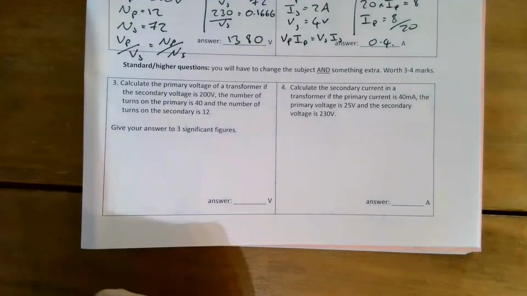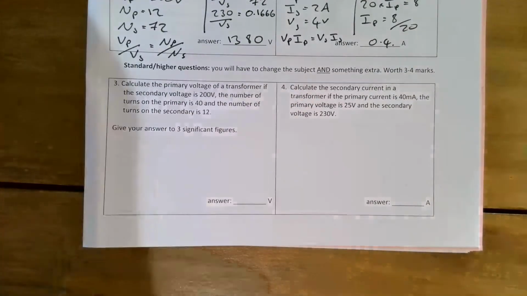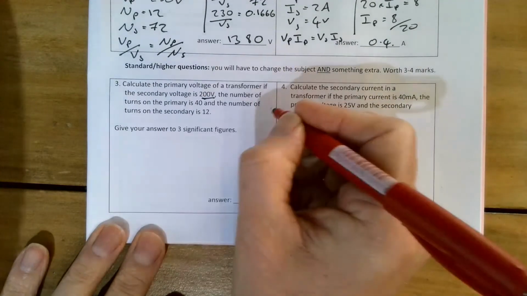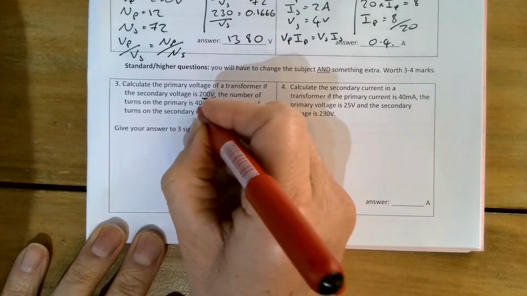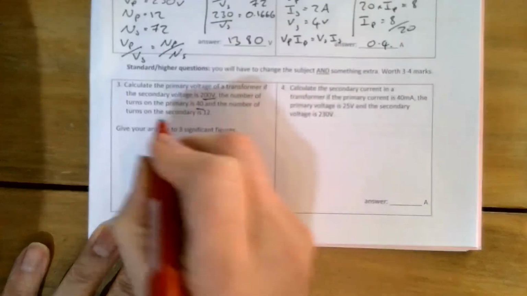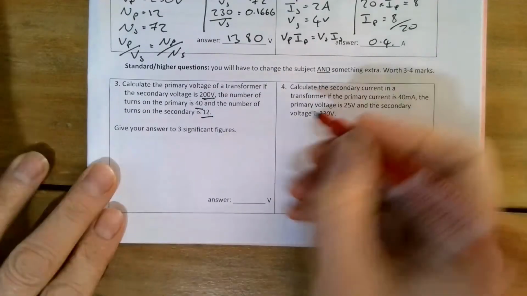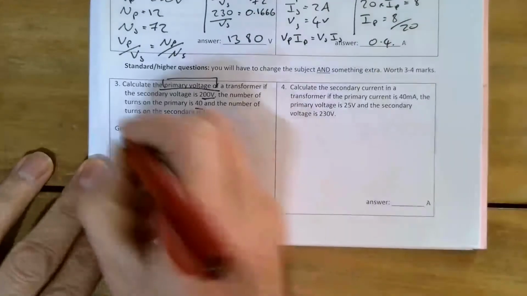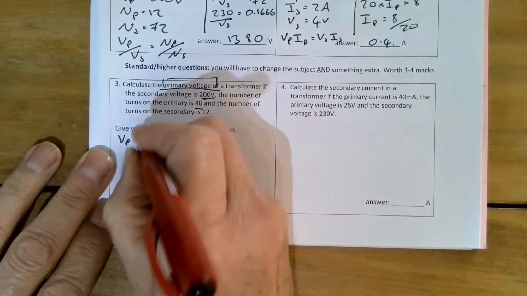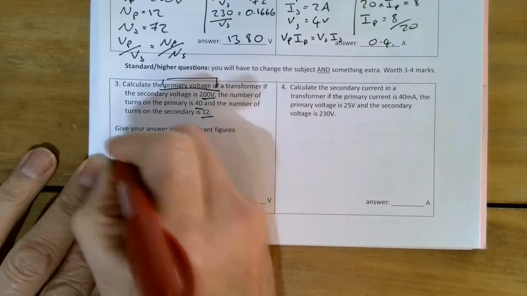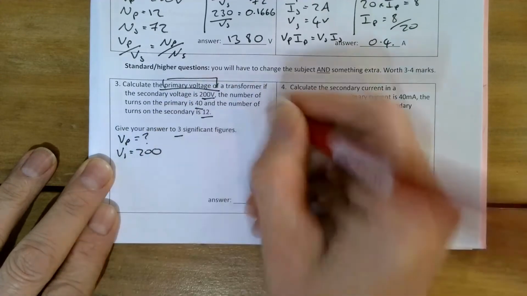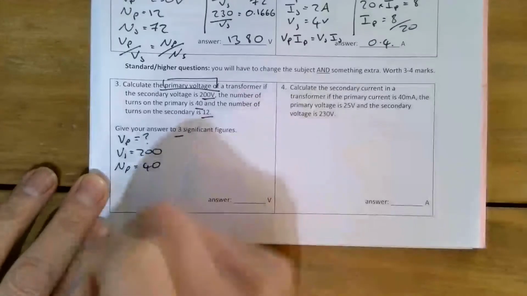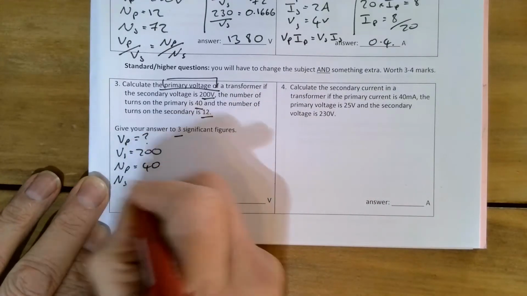Right, calculate the primary voltage of a transformer if the secondary voltage is 200 volts and the number of turns on the primary is 40 and the number of turns on the secondary is 12. Give your answer to three significant figures. So calculate the primary voltage. So Vp, we don't know what that is, but we're told that the secondary voltage Vs is equal to 200. Number of turns on the primary, Np, is 40, and the number of turns on the secondary is 12.